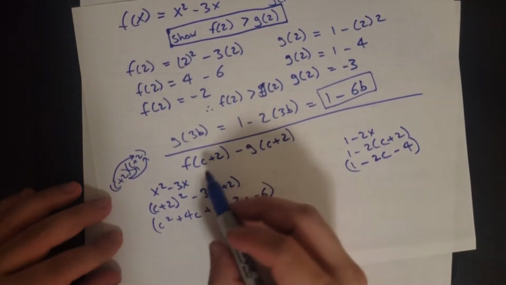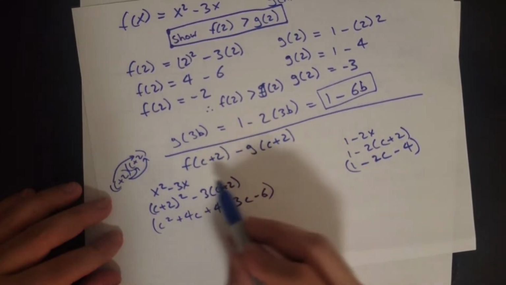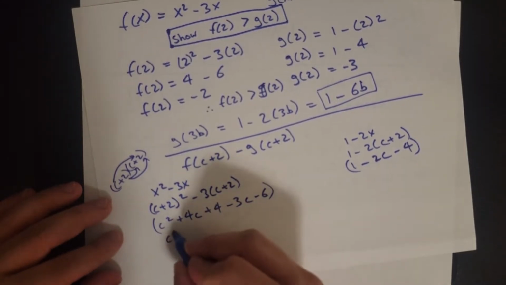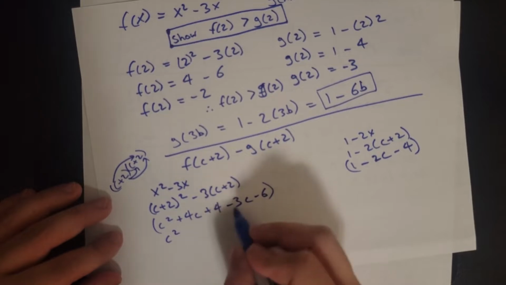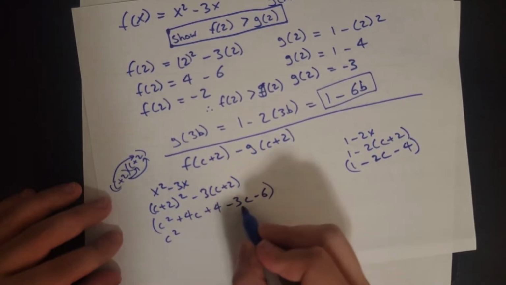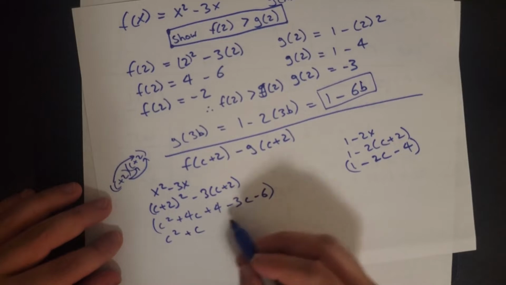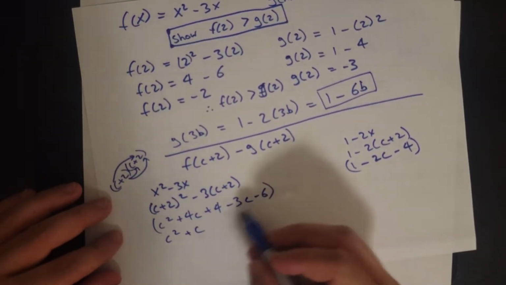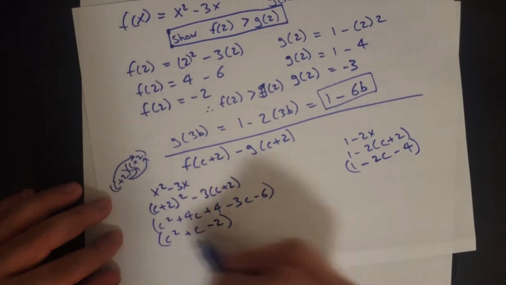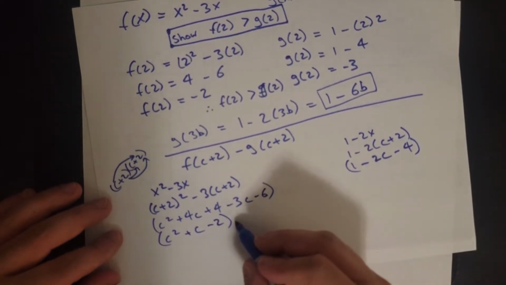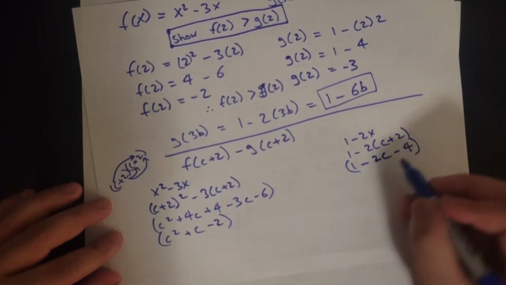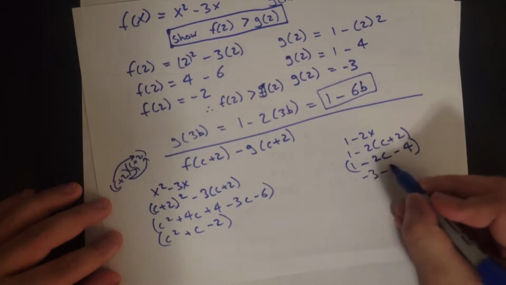So if we're looking for this, we have f of c plus 2, which is this entire thing. Well, wait, let's simplify this. We have c squared. We have 2c's, so 4c minus 3c is plus c, plus 4 minus 6, which gives me negative 2. So that's what we have. And that one too: 1 minus 4, I can do negative 3 minus 2c.